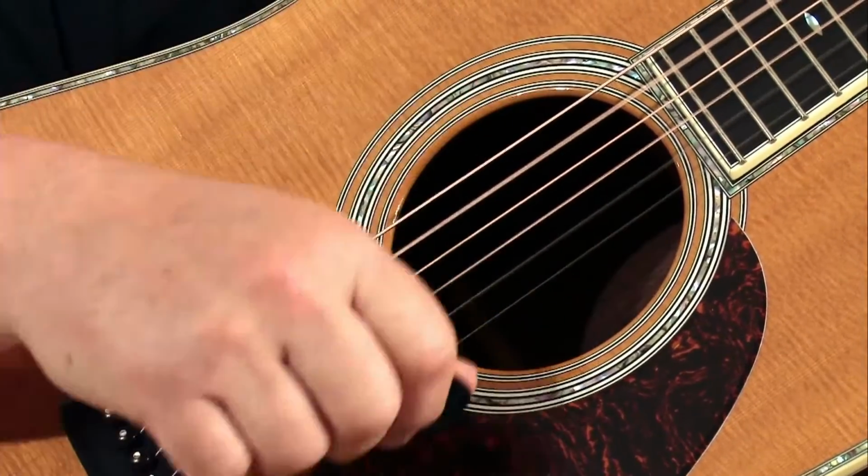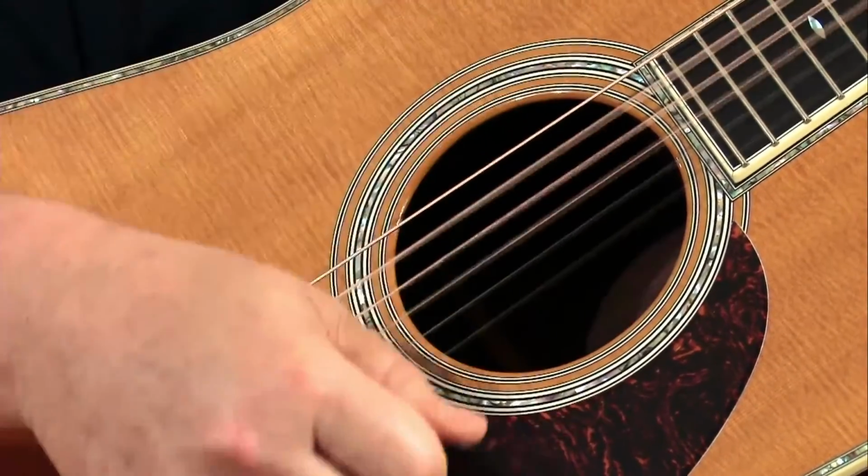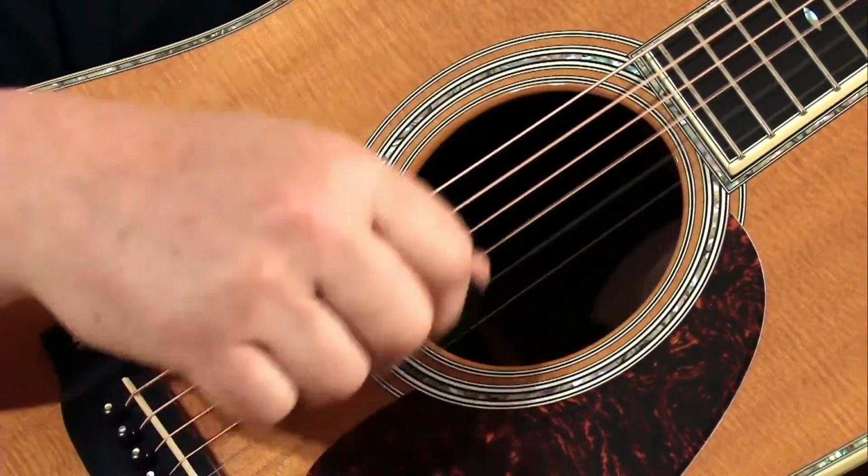1. Let's take that one step further and accent beat 1. So nice strong accent on beat 1. In other words, we're just going to attack it with a little bit more power. 3, 4. 1, 2 and 3 and 4 and. It gives the rhythm a little bit more life that way when you start playing with accents.